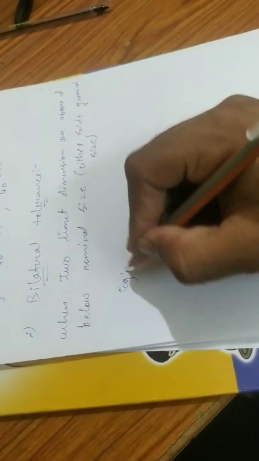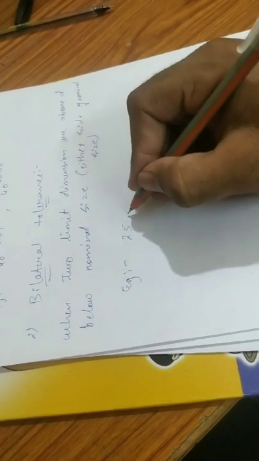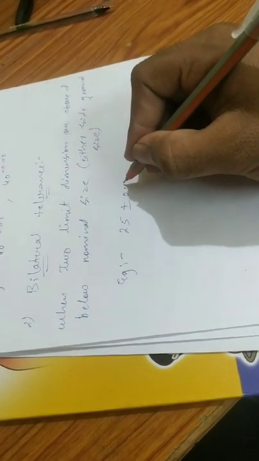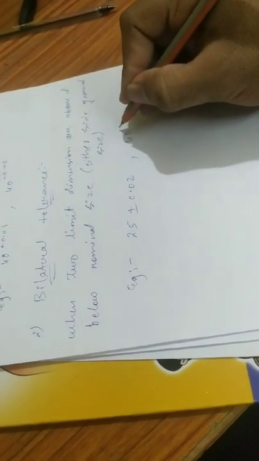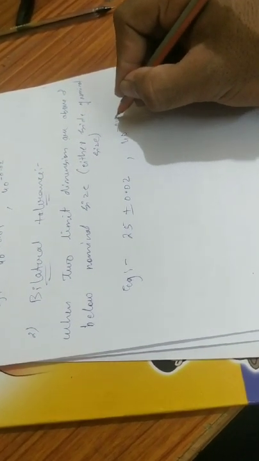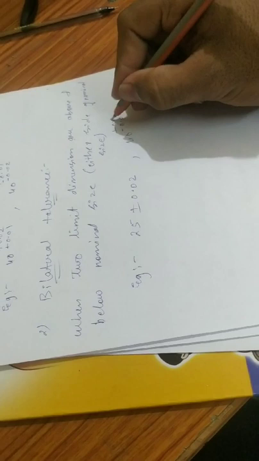For example, 25 plus or minus 0.02, or you can say 40 minus 0.01 plus 0.02. Here the limits are given both above and below the nominal size. Whenever this type of limits are given, it is known as bilateral tolerance.